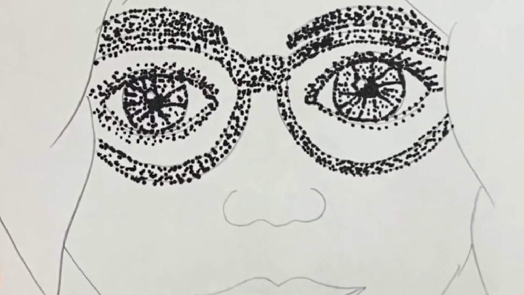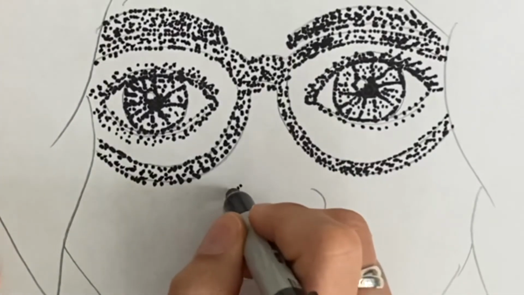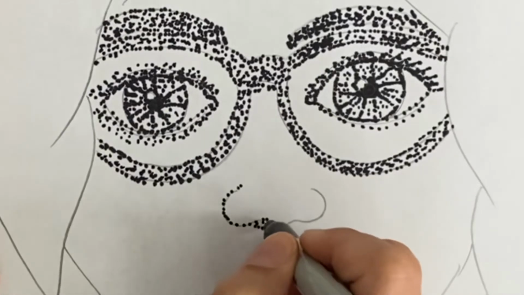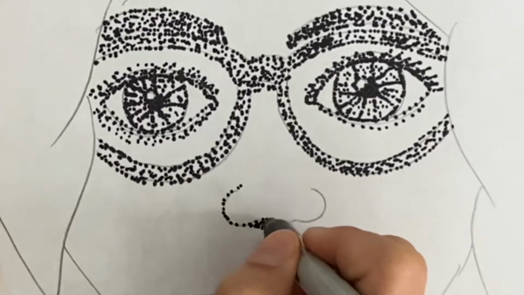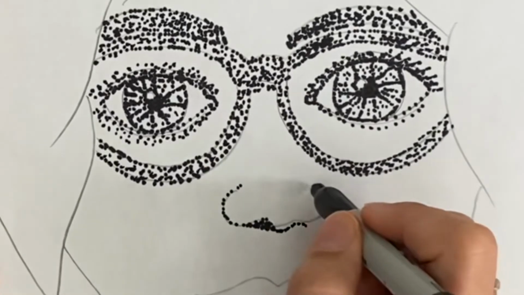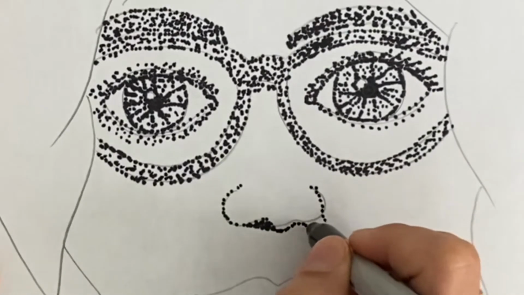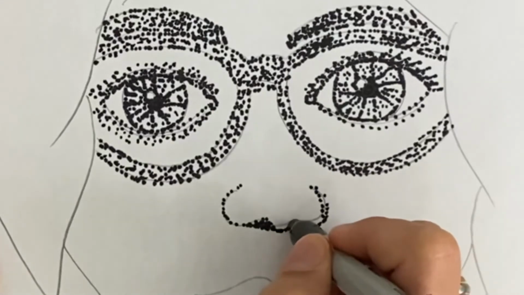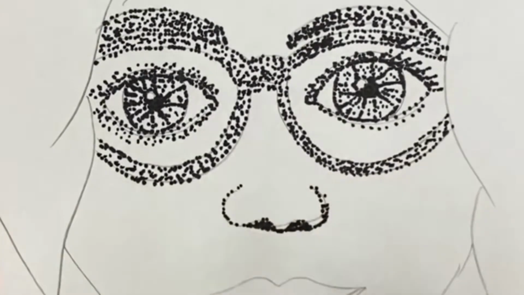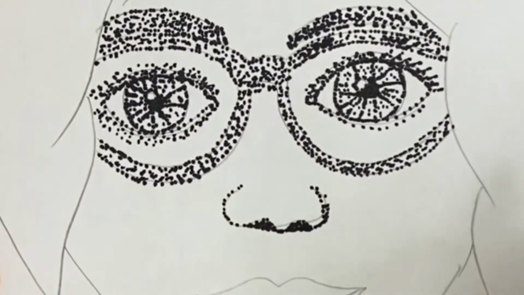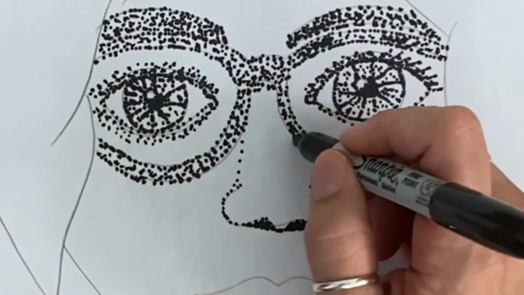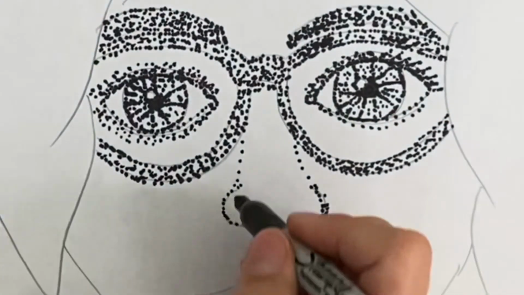All right, so now I'm gonna move on to my nose. I'm gonna go right along the edge, making the nostrils with the dots really close together to make them look darker. And then right along the other edge. Again, the closer your dots are, the darker the area will appear. Now I want to do just a few dots going up along the side of my nose to create a little bit of a shadow here.